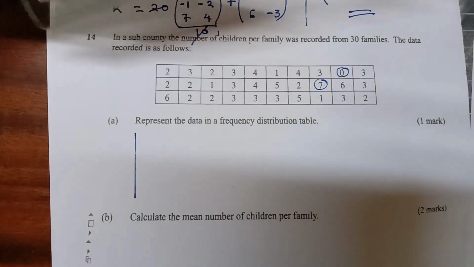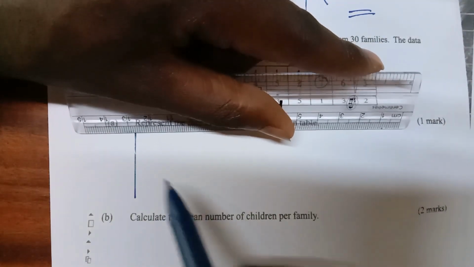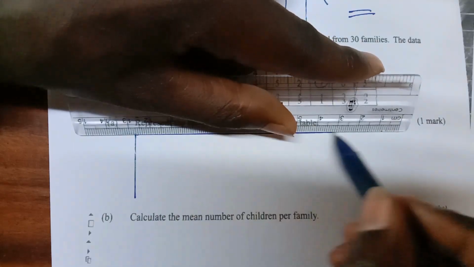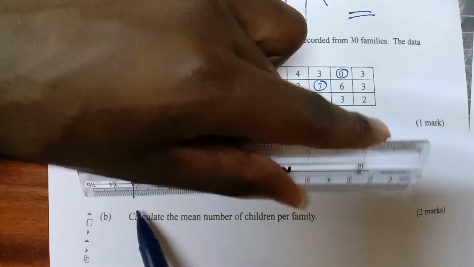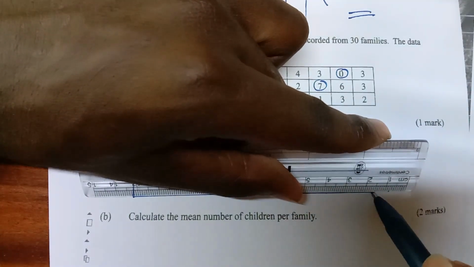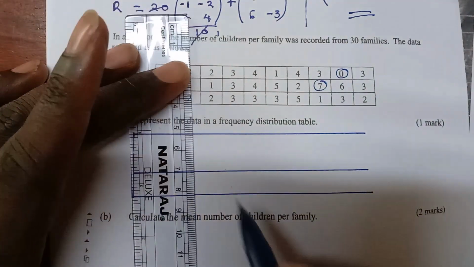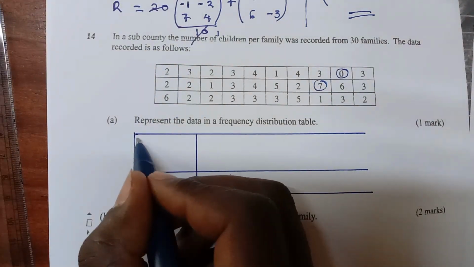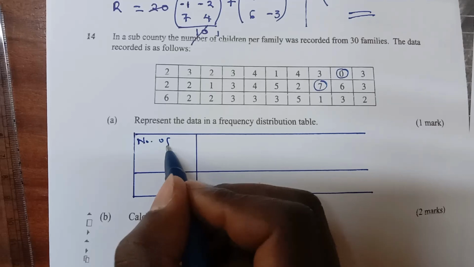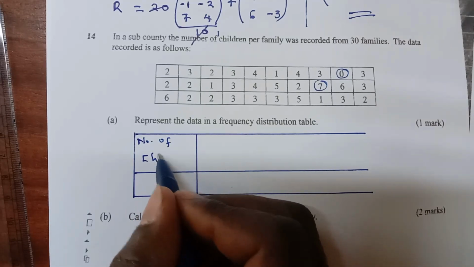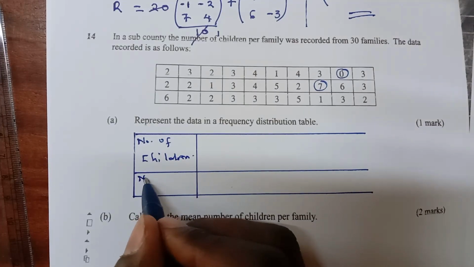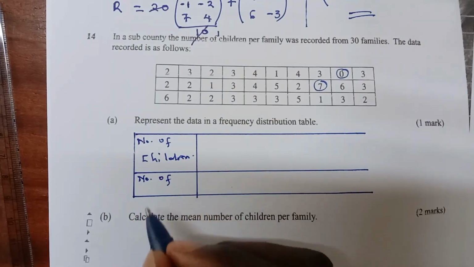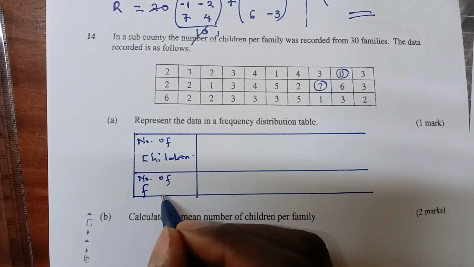So we start with the number of children. We draw our table very neatly. Here I will present the number of children, then the number of families.